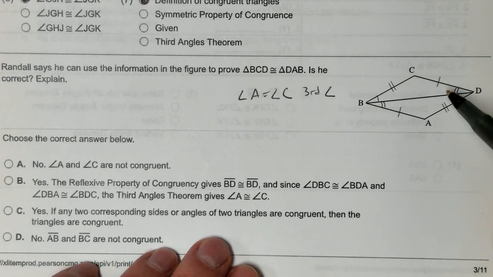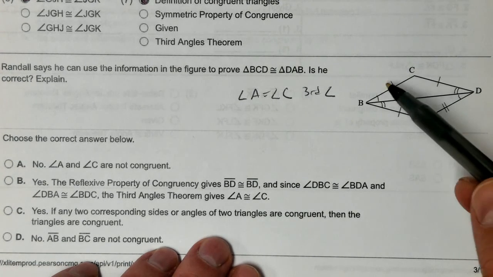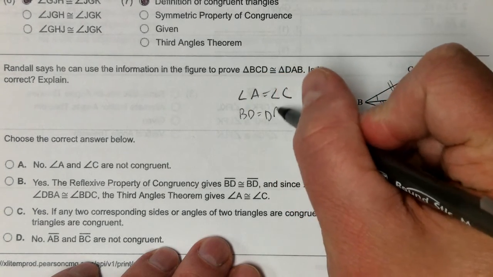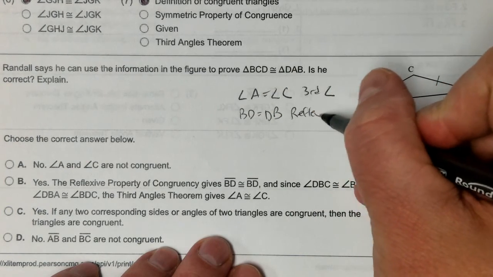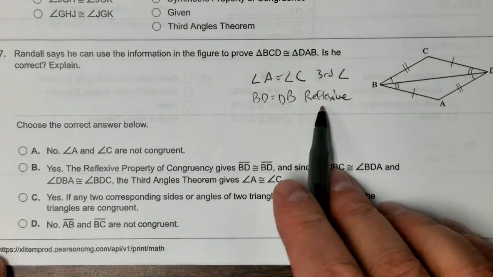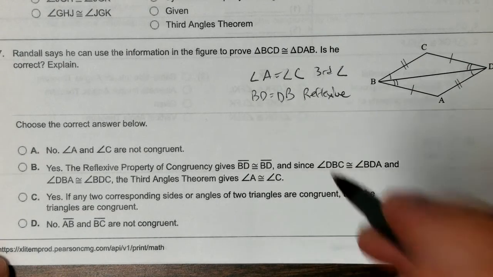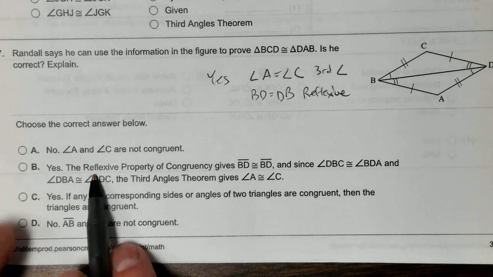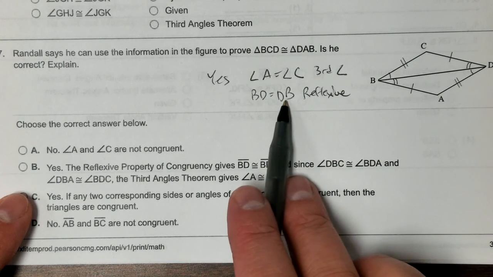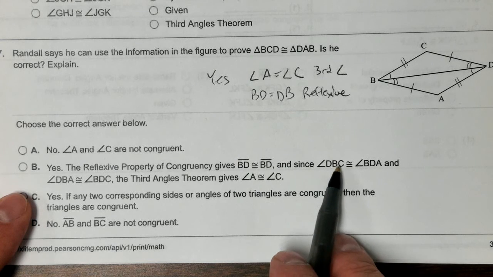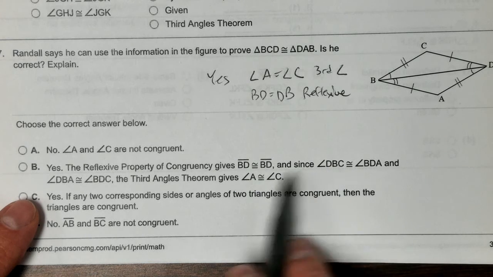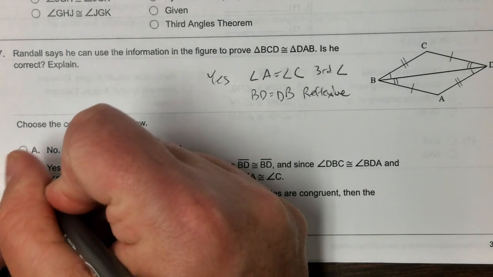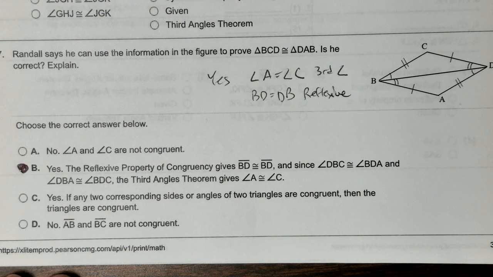And as far as sides, these sides are marked, these sides are marked, and BD to DB would be reflexive. So we have to choose an answer choice that's yes with those. So yes, the reflexive property gives those, and since the third angles theorem is AC, then it's B. So 7 is B.